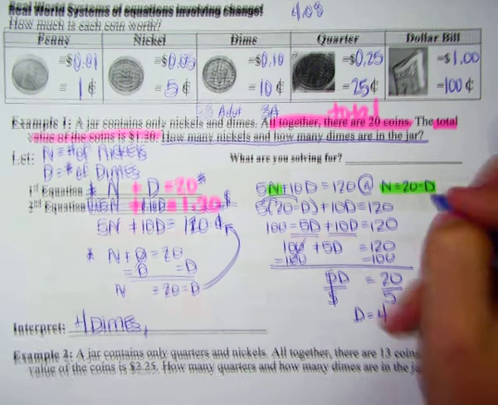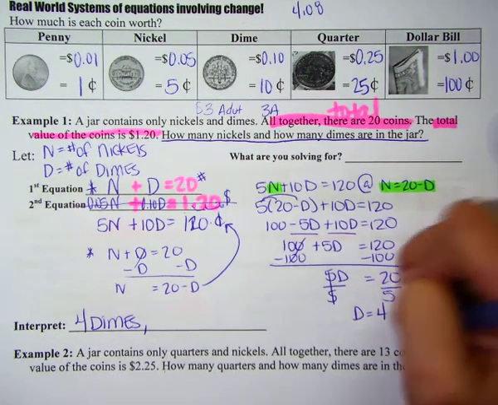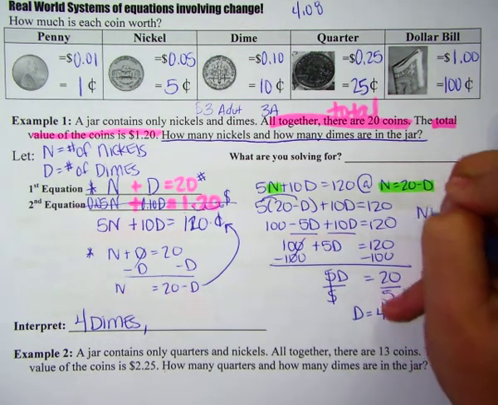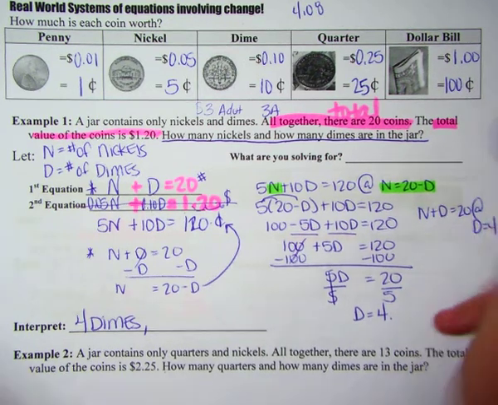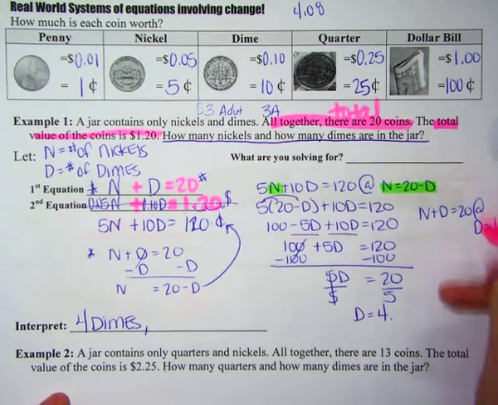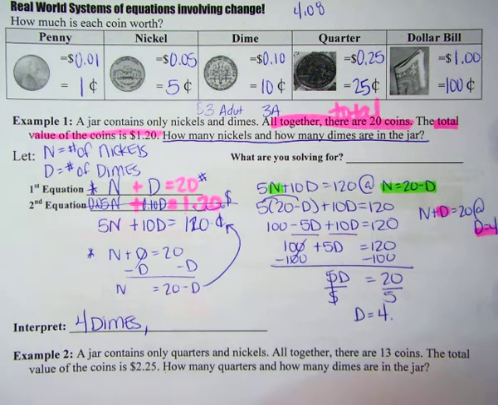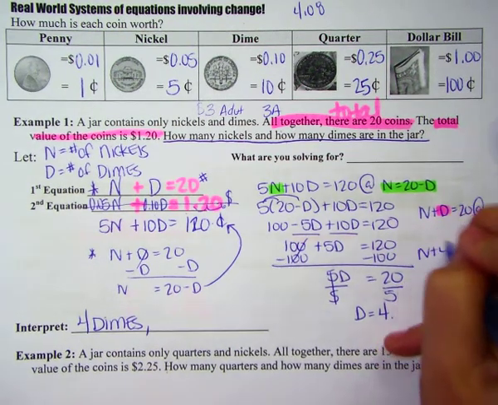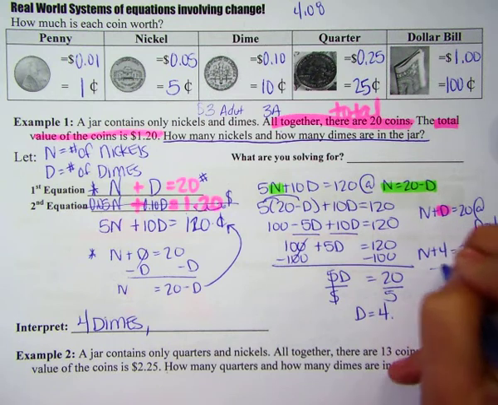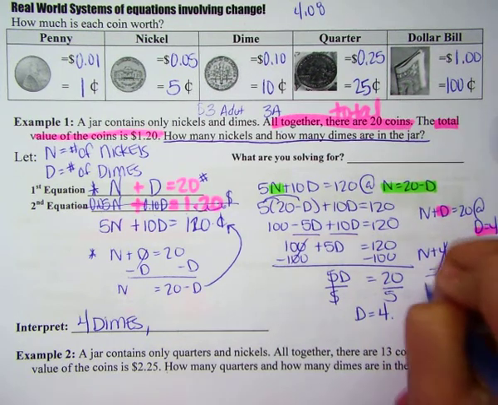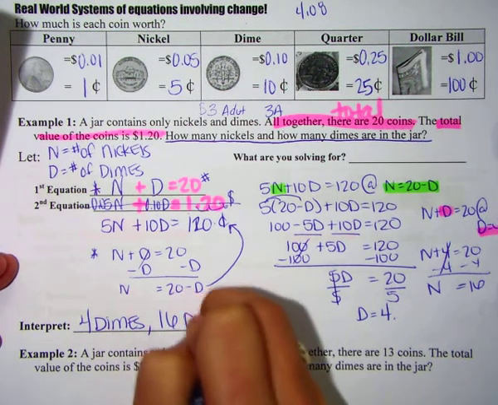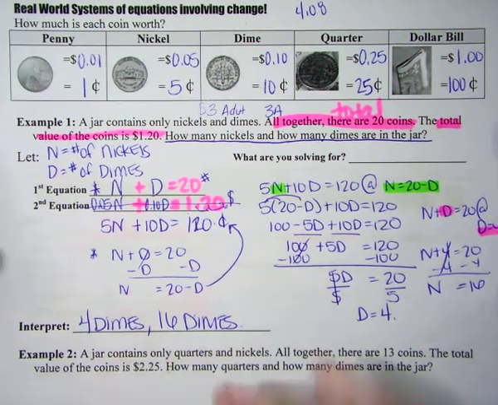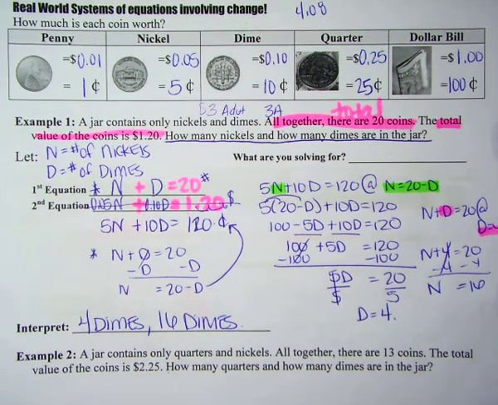To solve for the number of nickels, I'll substitute D equals 4 into N plus D equals 20, just because that one looks like an easier equation. Substitute 4 in for D. Subtract 4 on both sides, and you get N to equal 16. There are 16 nickels. Not too bad.